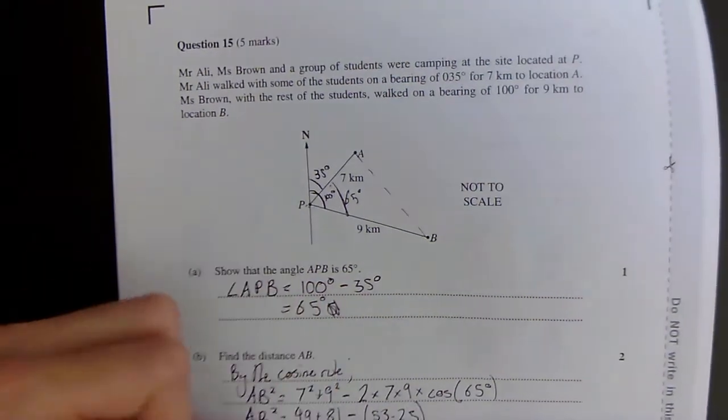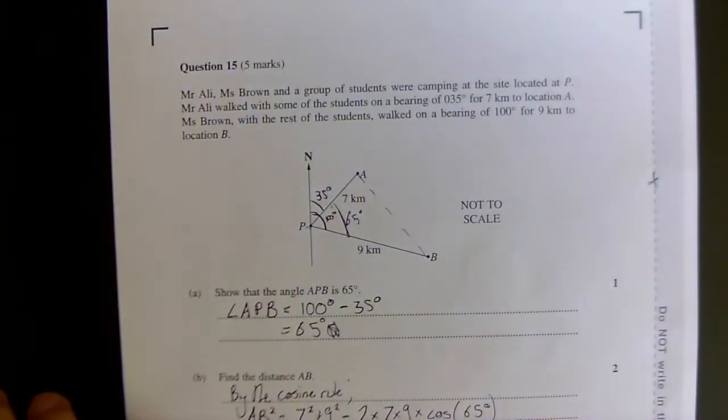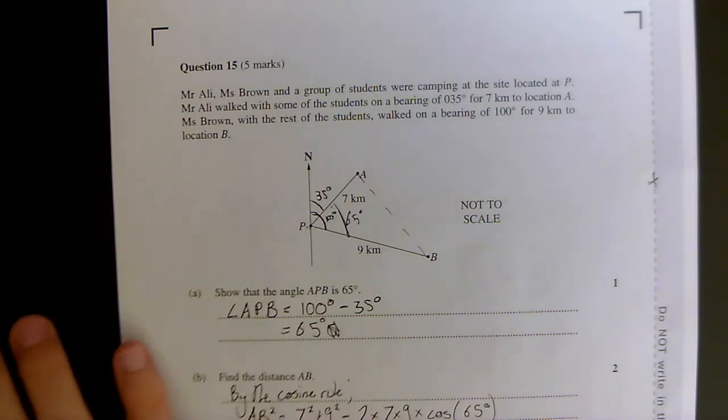53.25. And that means AB squared, if we just, so cos 65.